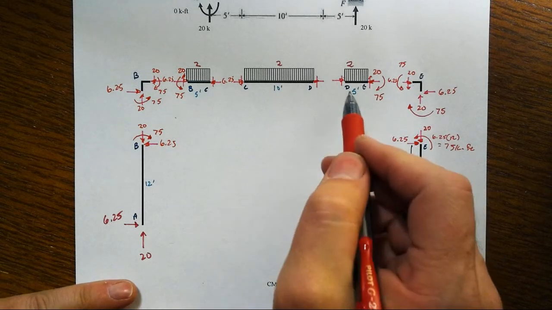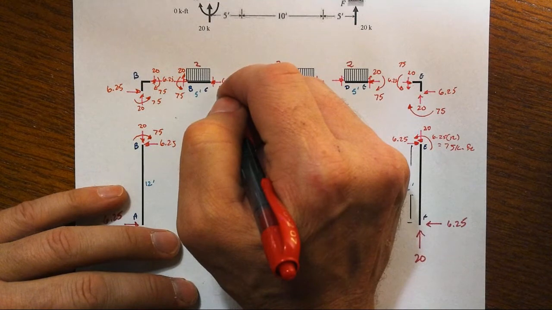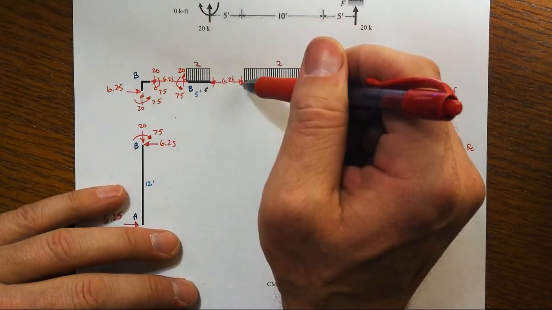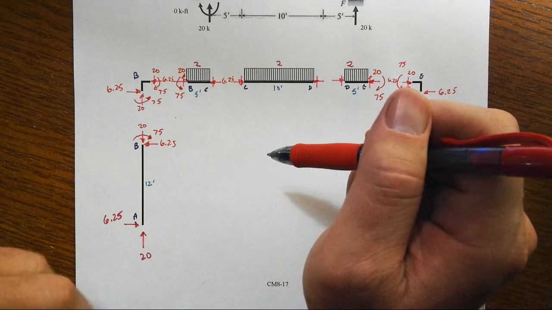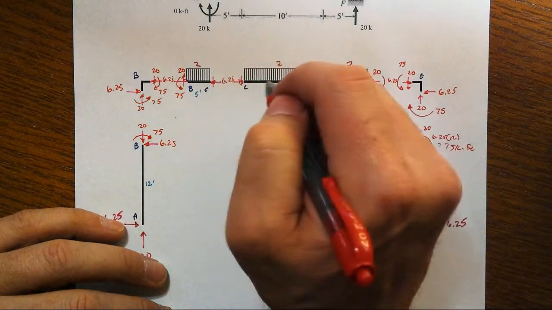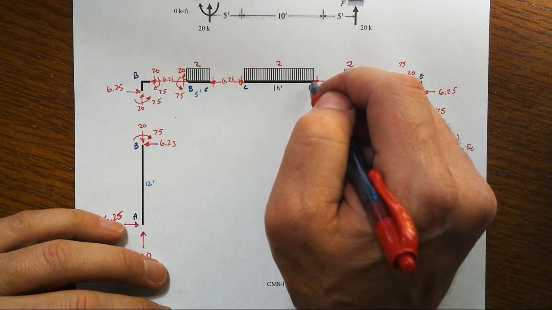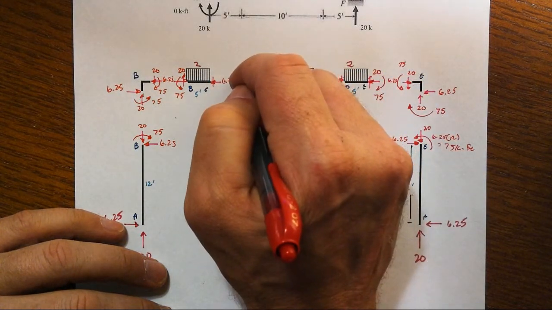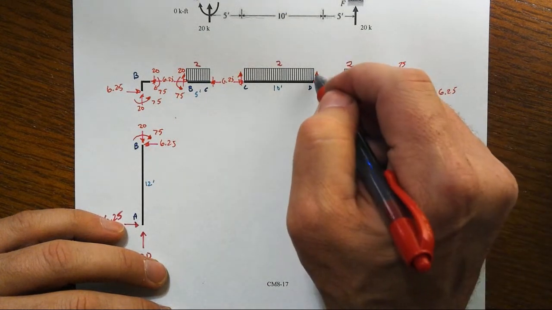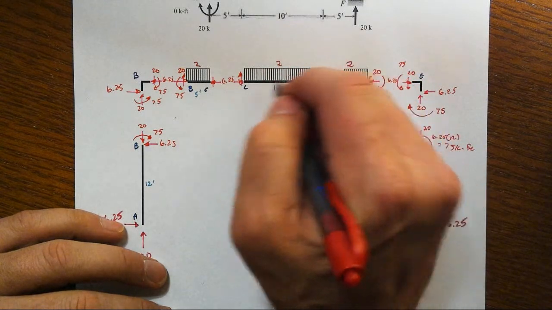Okay, so now it's time to tackle these inner pieces. Right now we know, or we should anticipate, that there might be some, oh wait a minute, there better not be a moment at C because that's a hinge. Alright, if that's the case, then let's take a look here. Then this CD segment is really a simply supported segment, pin, pin, no moments there, and so that shear at the left is going to equal the direction and magnitude of the shear over at the right, as in acting up.